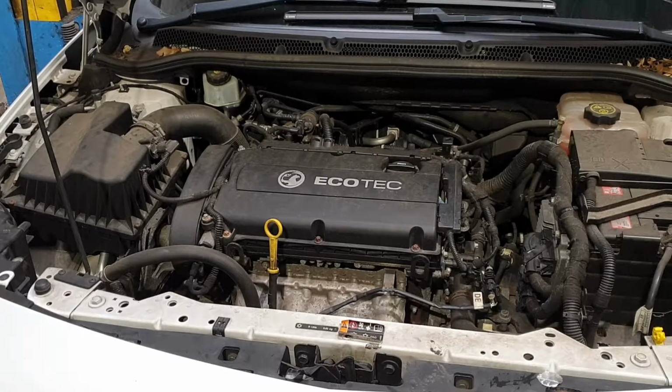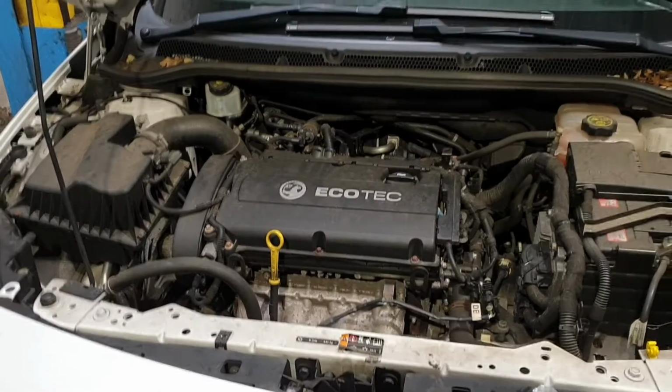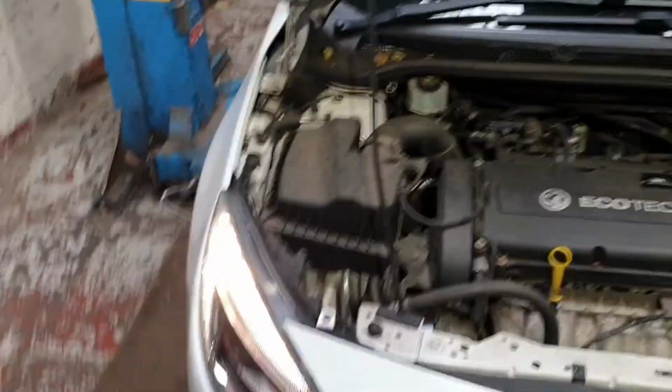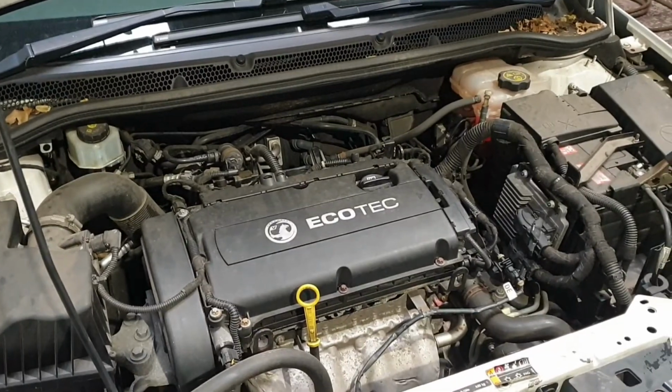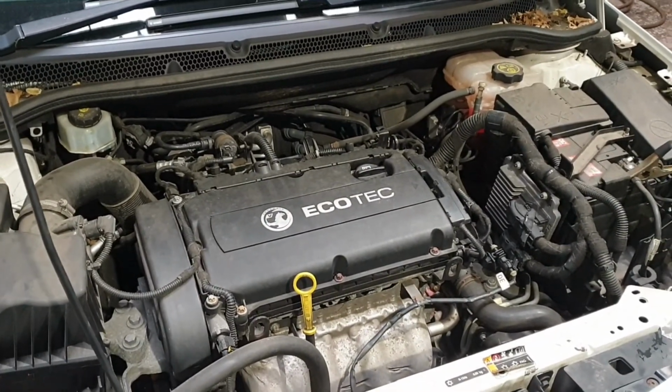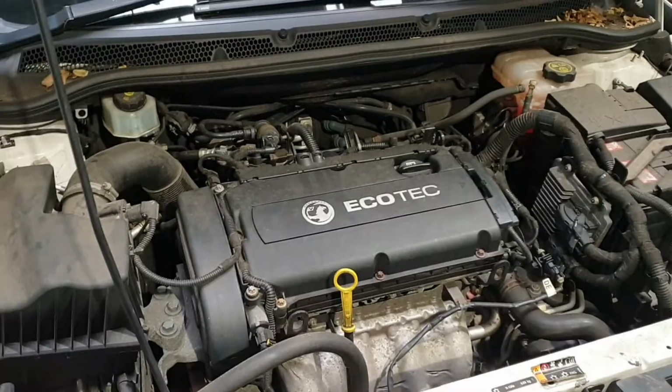Okay, as you can see, I have started the engine, and the engine is running very smooth. Now I'm going to take you to the misfiring data through the scan tool.